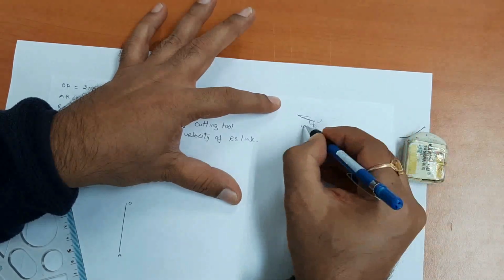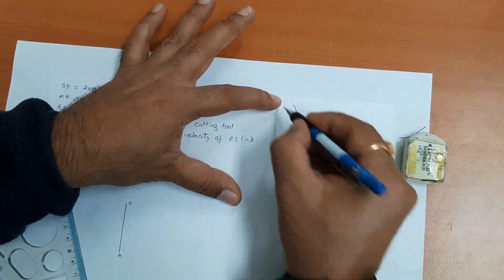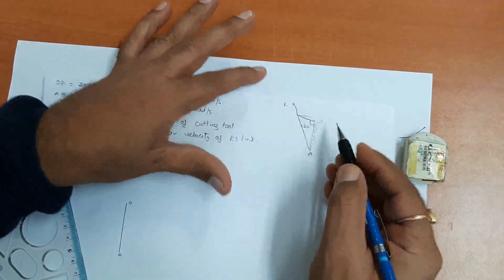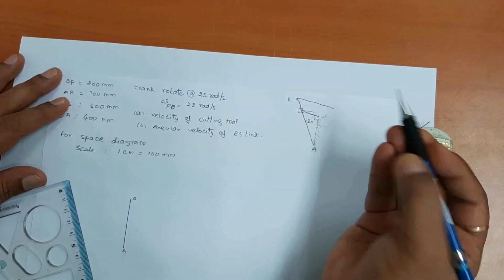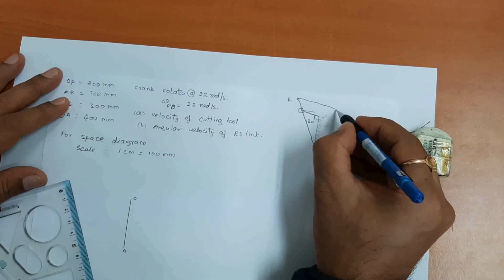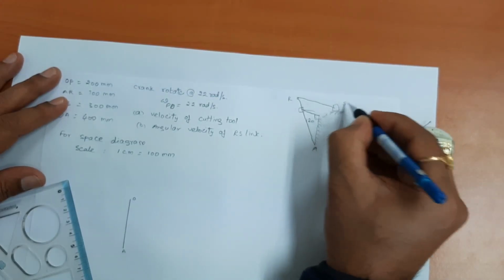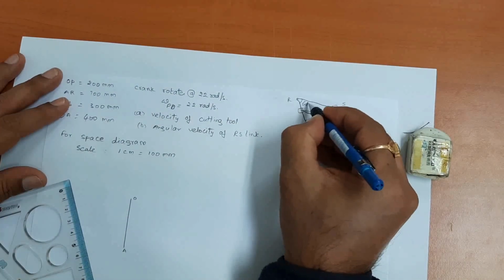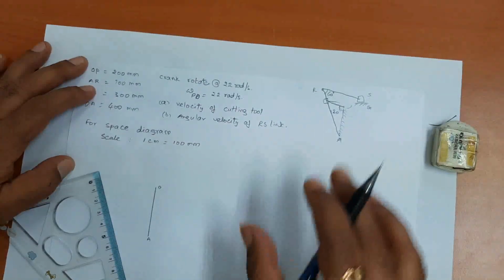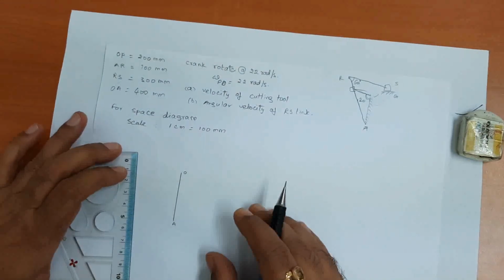So this is 120 degree, and here AR is this one. Here there is a slider and there is a crank, there is a link, and here they have attached a slider, and this is G point, and you can take this as 60 degree. Okay, so this is a rough figure, and I am drawing a space diagram by using some scale.